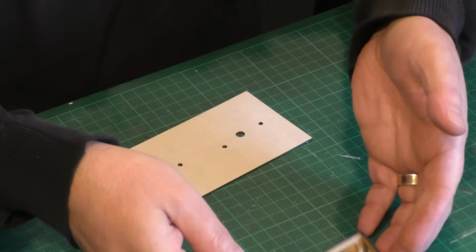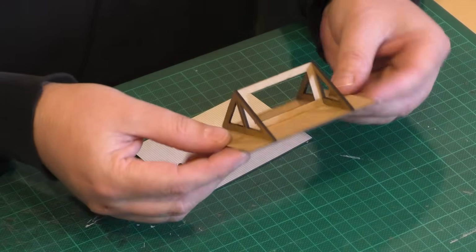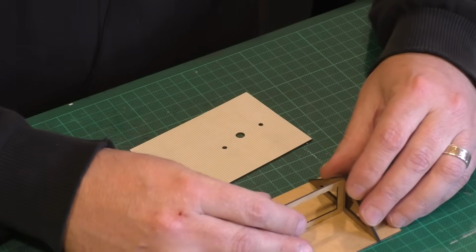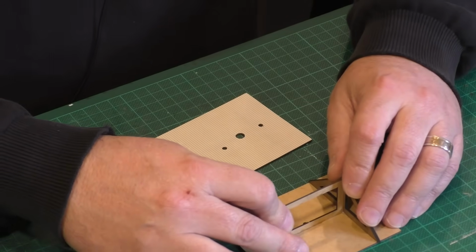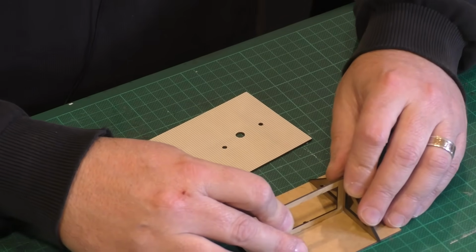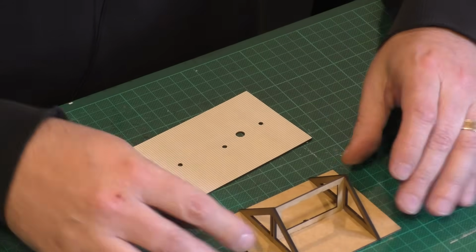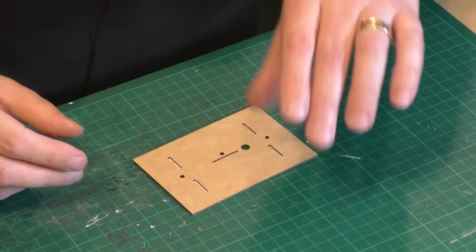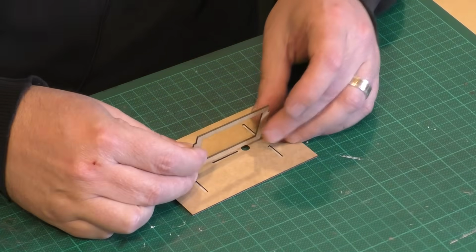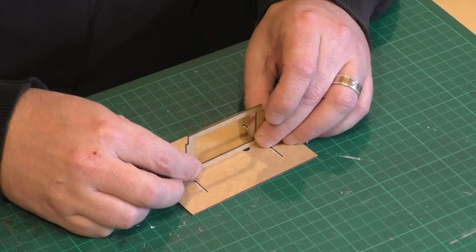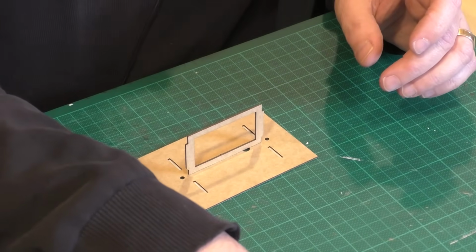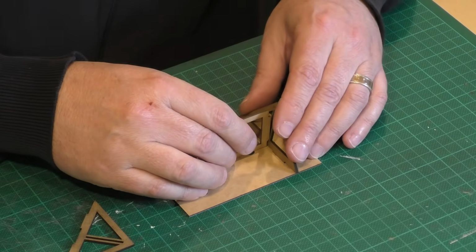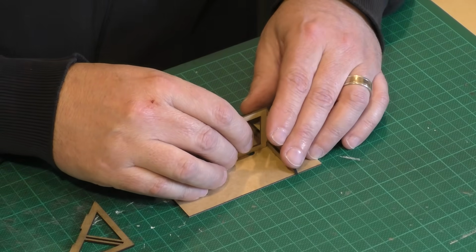This is the central roof span, so this is what will be over the top of the main booking hall or waiting room. And then this is one of the ends, and this is different. It's a higher pitch on the roof than the middle section.